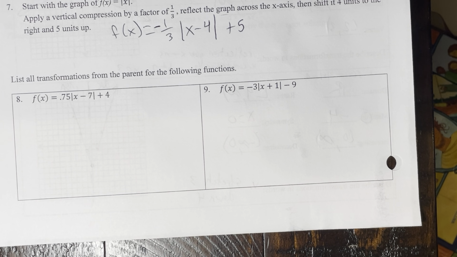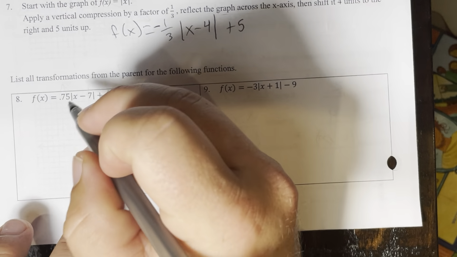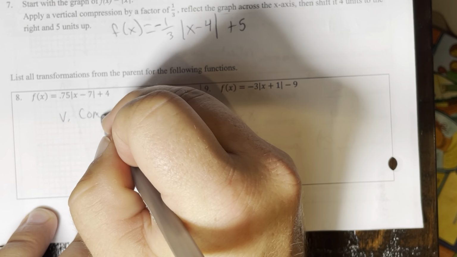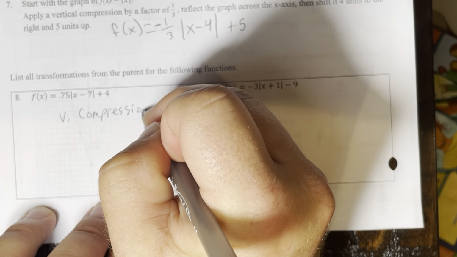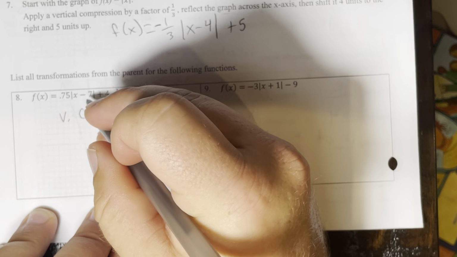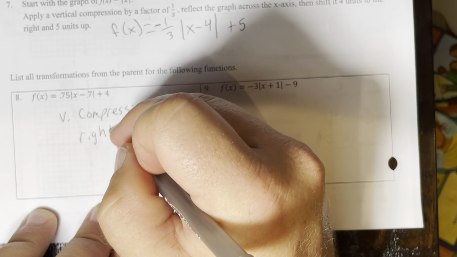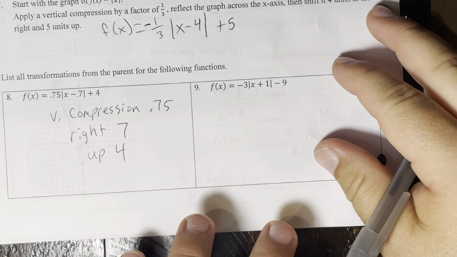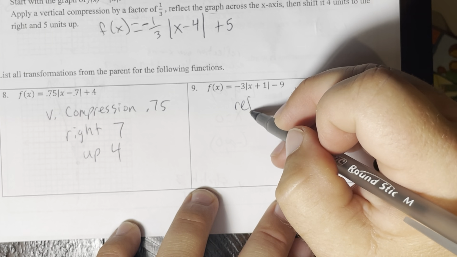8 and 9, we're going to be listing all the different transformations. And so 0.75 is in between 0 and 1, so that's a vertical compression by 0.75, we're going to the right 7 and up 4. On this one, we have a reflection over the x-axis.